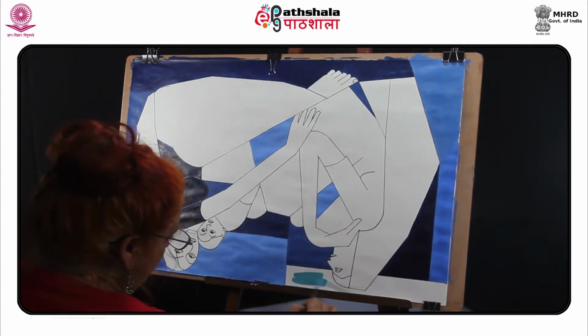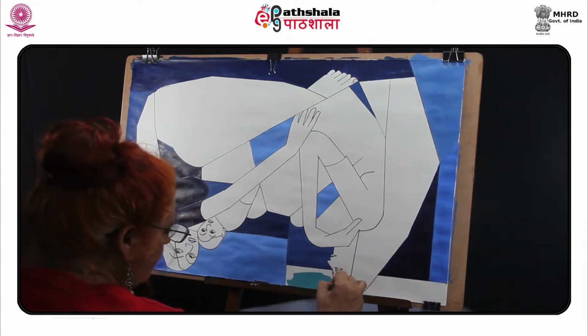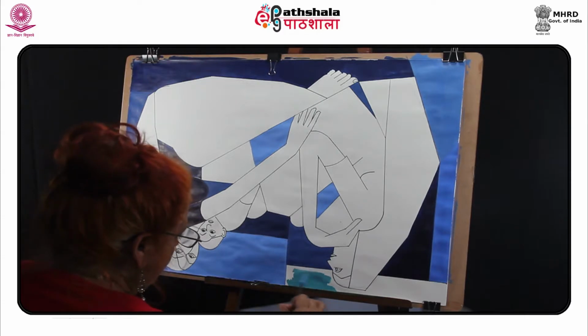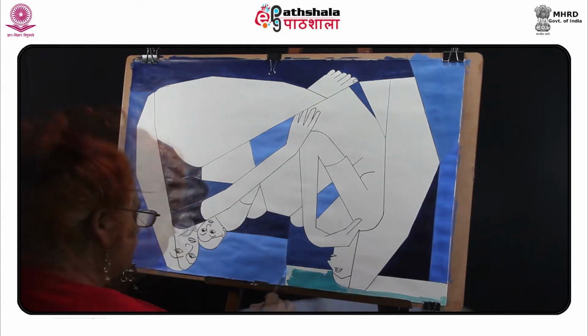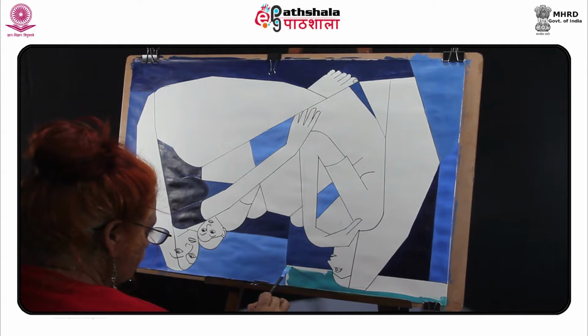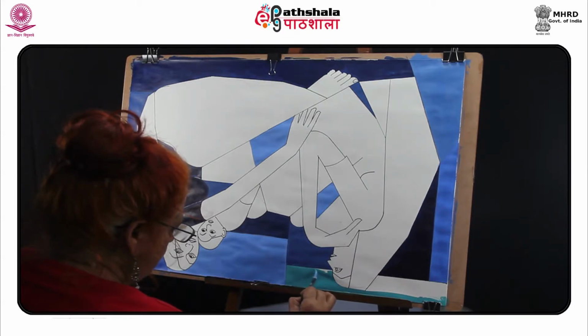I mix Caribbean green, white, a little bit of black and make this tone and apply a horizontal band over the figure. Horizontal lines give the impression of calm, peace and space. Green color also symbolizes peace and calm.